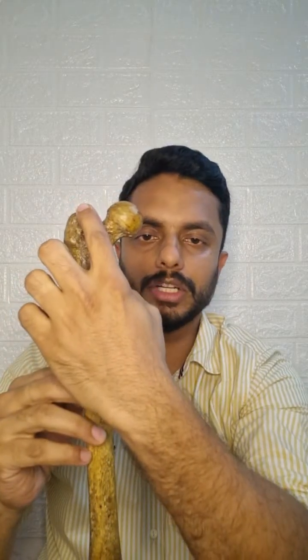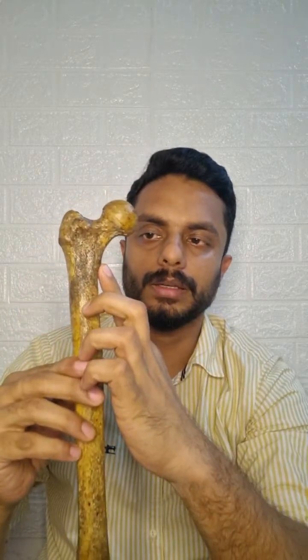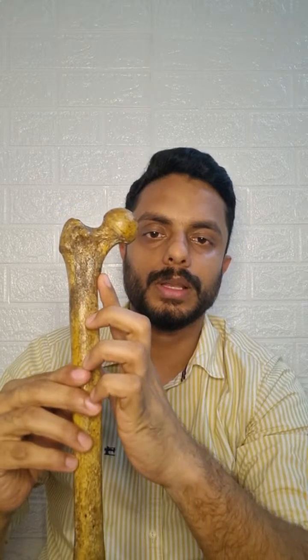Connecting between the greater trochanter and the lesser trochanter, there is an anterior line or ridge, a slight elevation you can see, that is the intertrochanteric line. The line that connects them is called the intertrochanteric line.